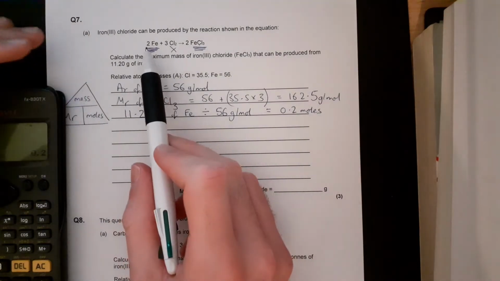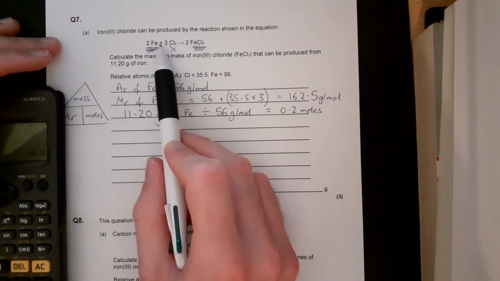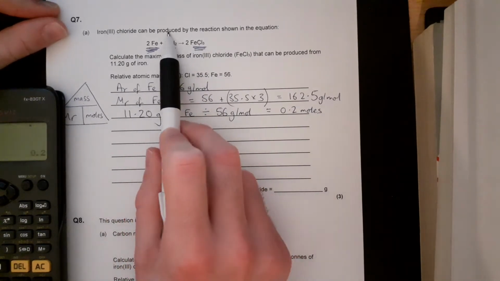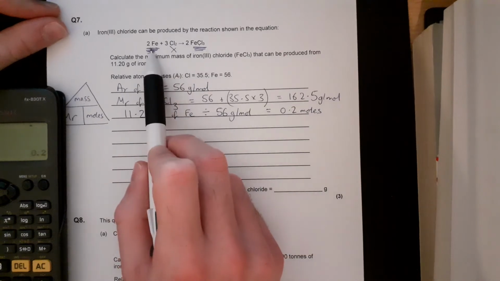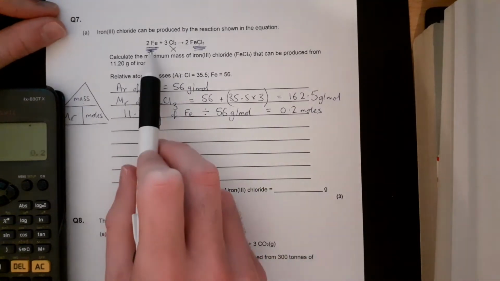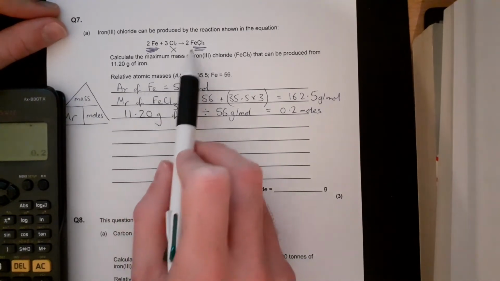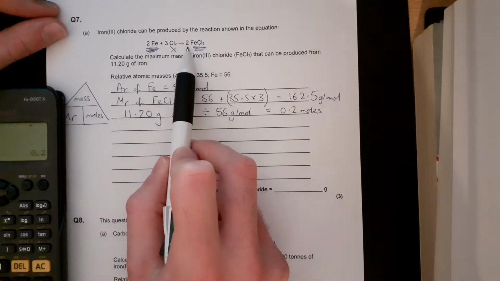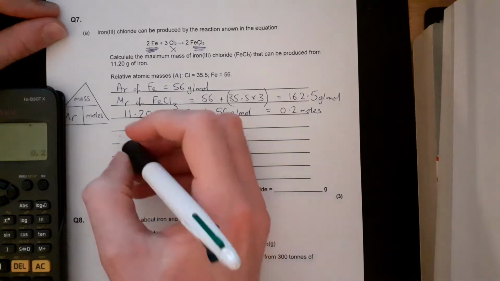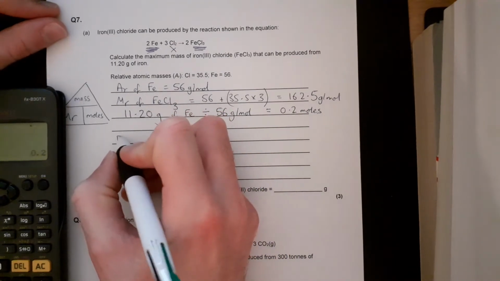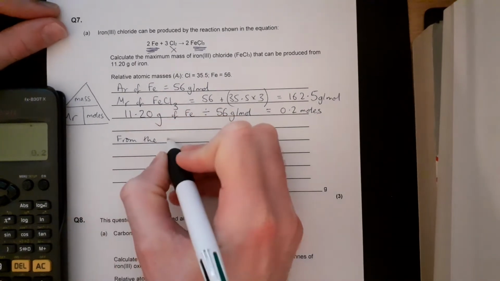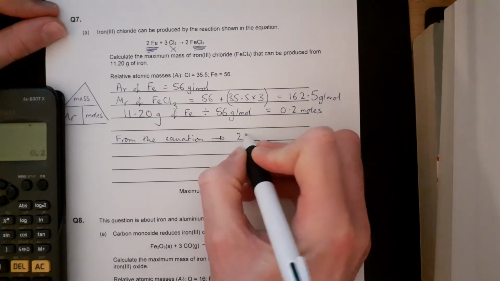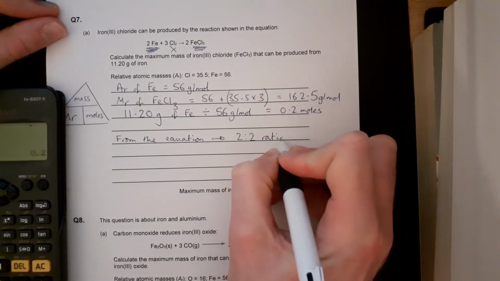Now is the point where we're going to look at the equation and look at these numbers that we've put in to balance the equation. Okay, and again, we're just going to look at these two. We're not interested in the chlorine. Because this is the one we know about, the iron, and this is the one the question is asking us about, the iron chloride. So we're just going to look at these two, and you can see there's a 2 here, and there's also a 2 there. Okay, so we can say that from the equation, there's a 2 to 2 ratio.